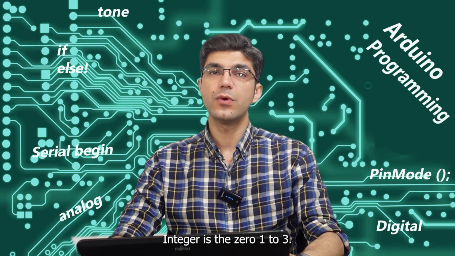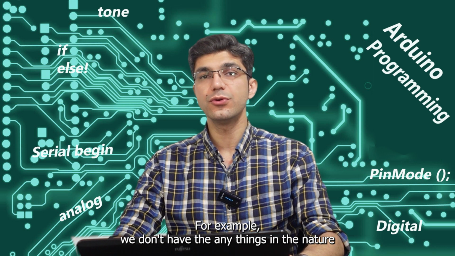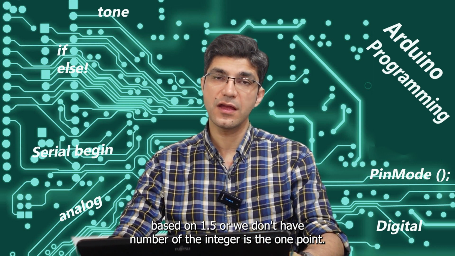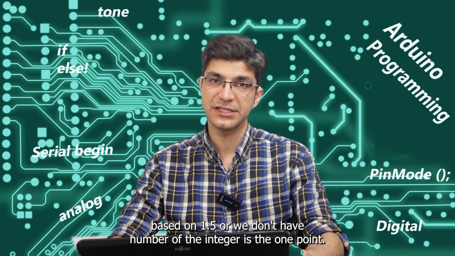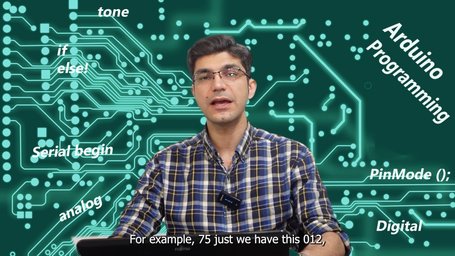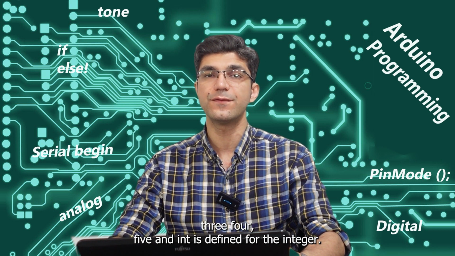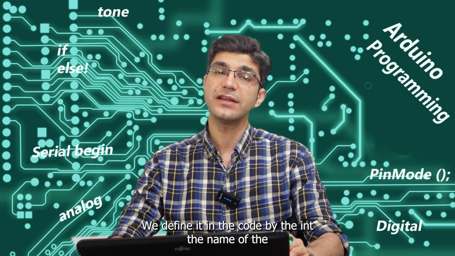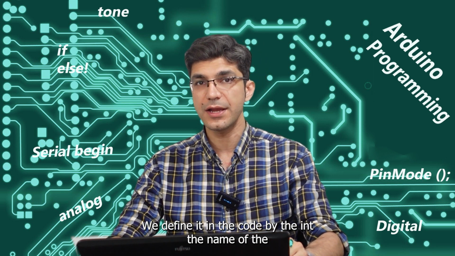Integer is 0, 1, 2, 3. For example, we don't have anything in nature based on 1.5, or a number like 1.75. Just we have 0, 1, 2, 3, 4, 5. int is defined for the integer.